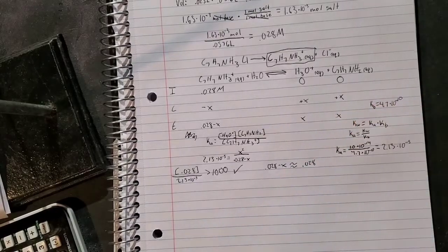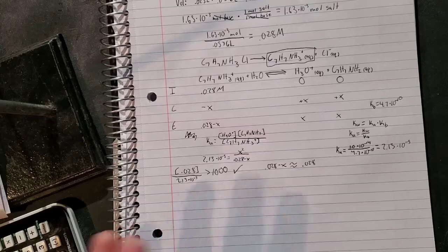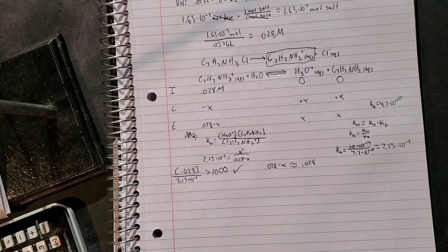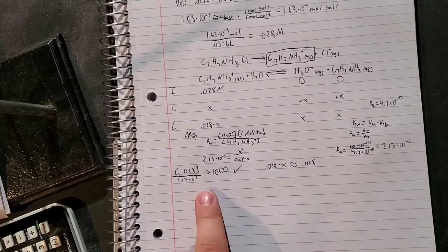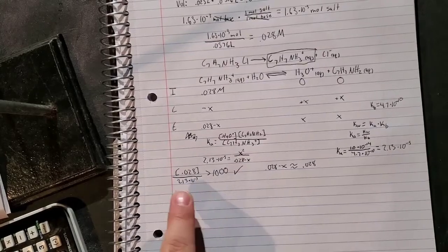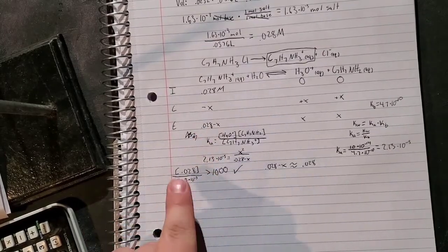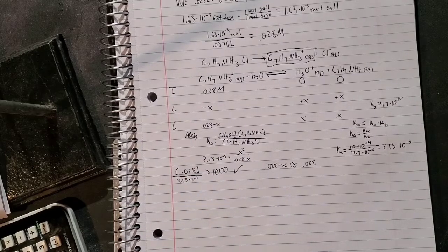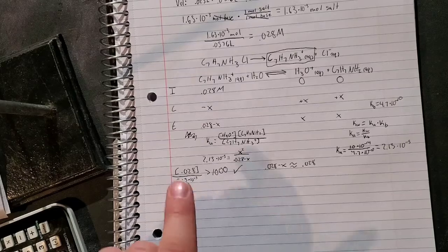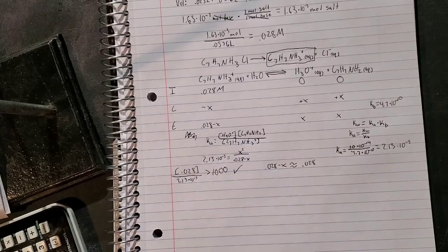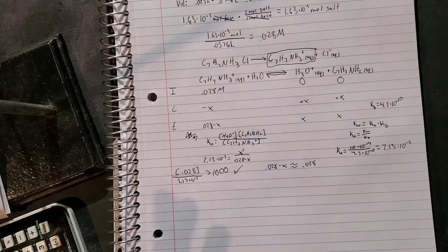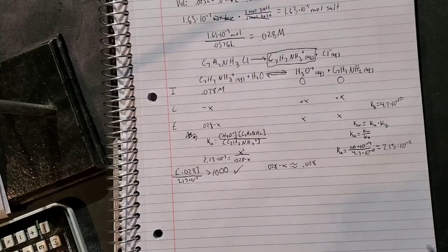Remember that though, you can't always do that. Sometimes you'll get unlucky and have to use a quadratic equation. But this will save you a lot of time. Just remember that: the initial concentration of our acid divided by the Ka, or if we're working with a base, the initial concentration of the base divided by the Kb. If that's greater than 1,000, then we can treat that minus X, or if we have a plus X, as negligible.